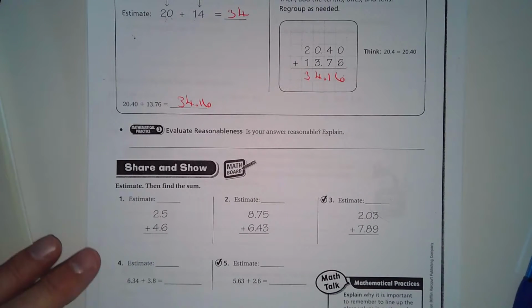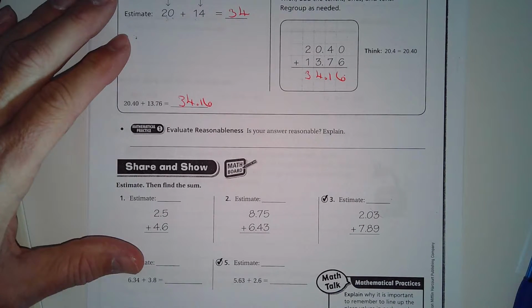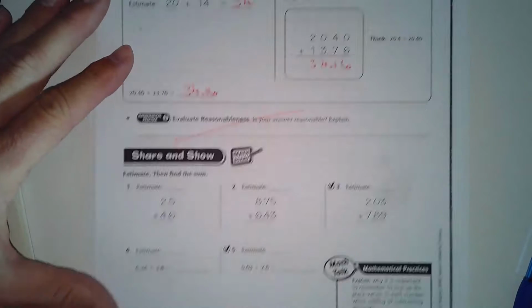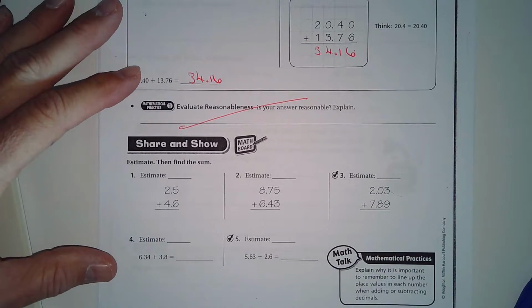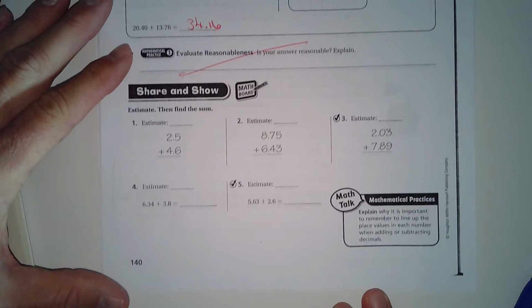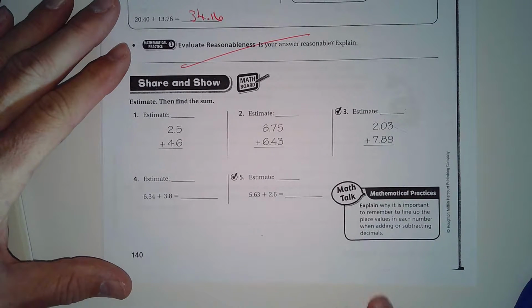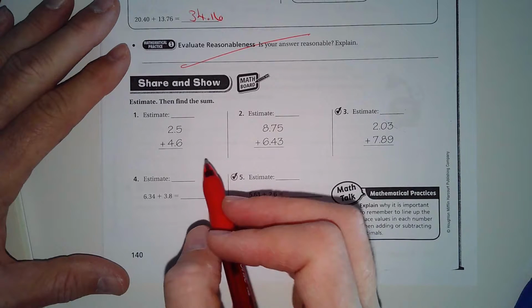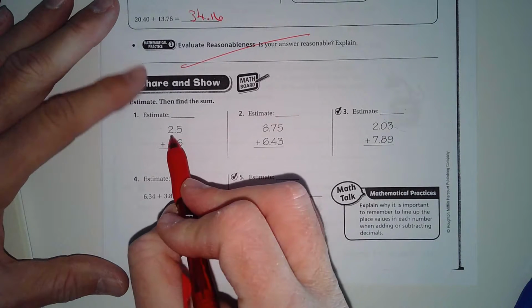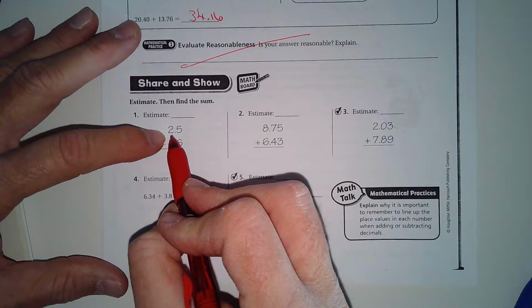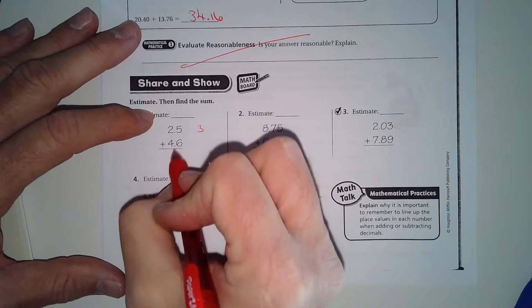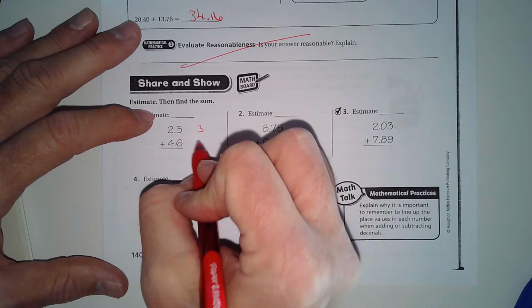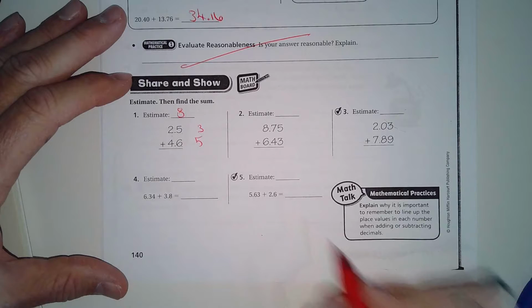All right. So let's see here. I'm not going to worry about that. So estimate, then find the sum. So let's estimate these together here. 2.5. What would happen to the 2? Anything? What would the 2 become? 3. 4.6. What does 4 become? 5. So what's the estimate? 8. Okay.